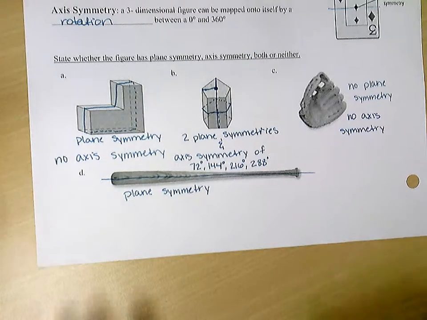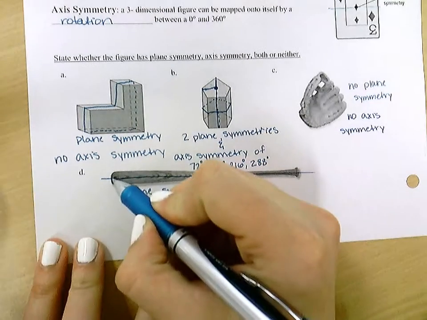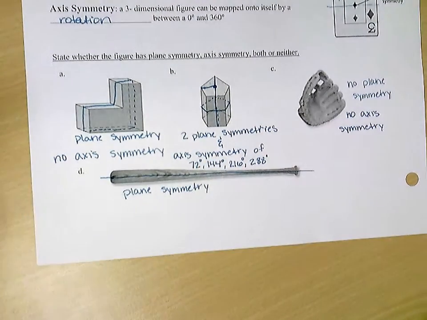Yes, it does. If you take the very top of this baseball bat, you can rotate it all the way around itself from the very top. Since the top is circular, it's not cut into specific sections.